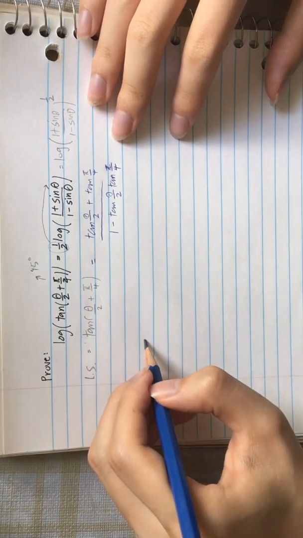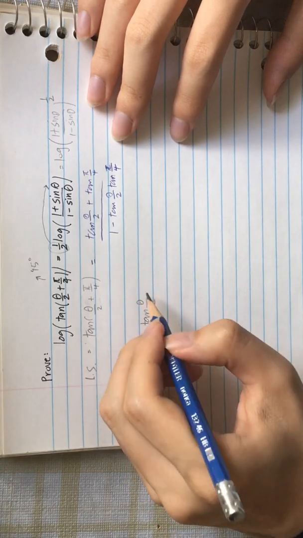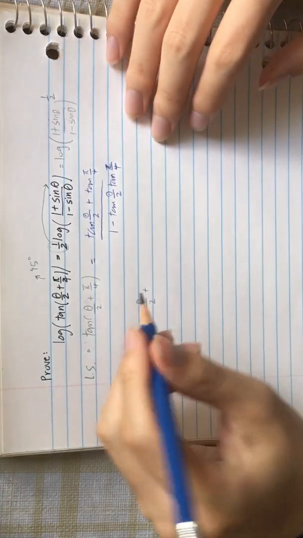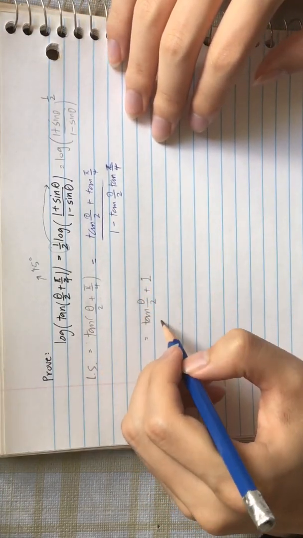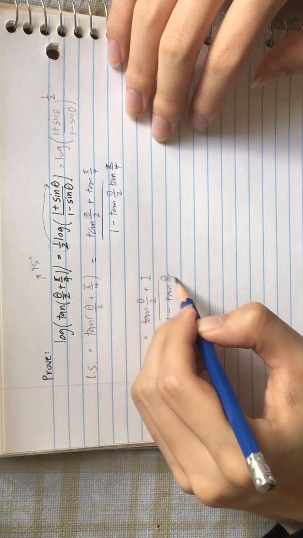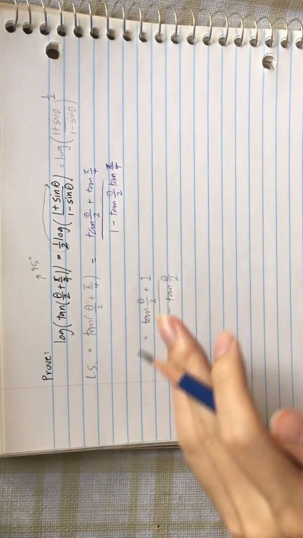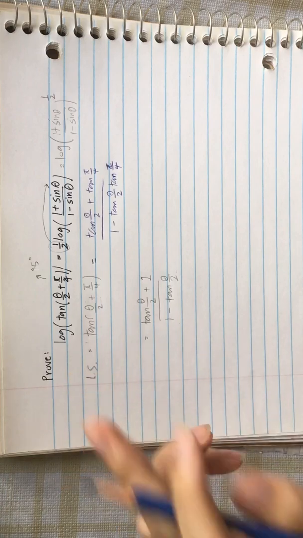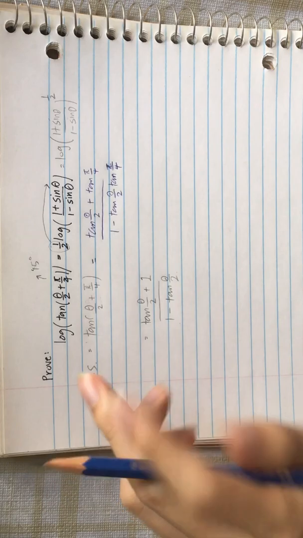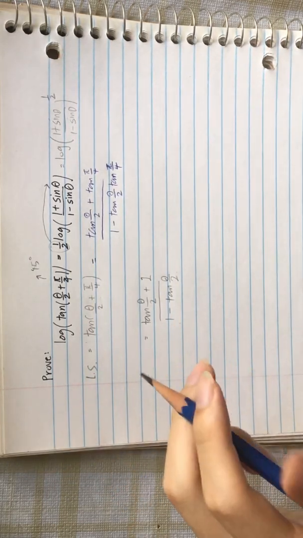So we have tangent theta over 2 plus, well, this is the same as tangent of 45 degrees, which we learned before is 1, over 1 minus tangent theta over 2. Okay, so I promised in the beginning that our objective is to make this simpler. I mean, this doesn't look any simpler. This is probably worse.